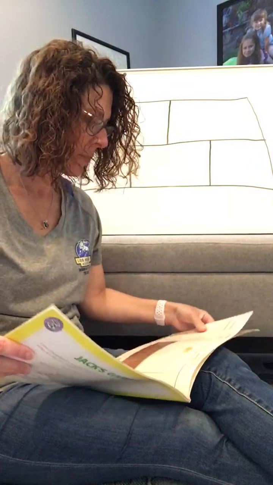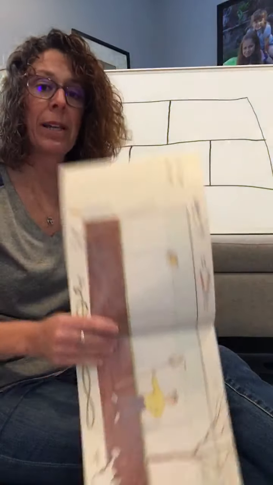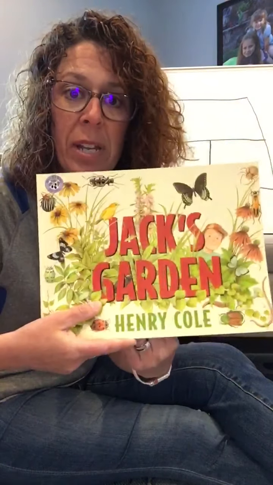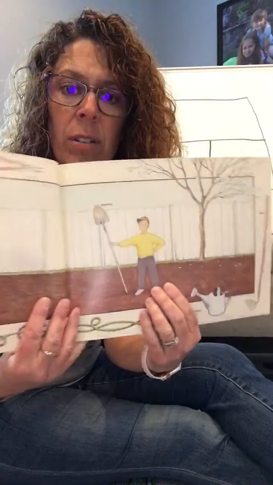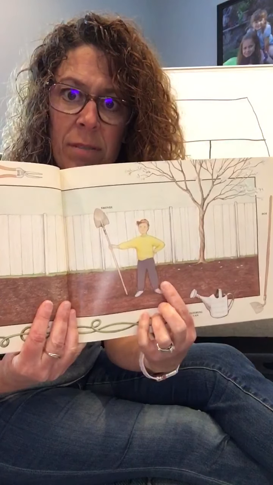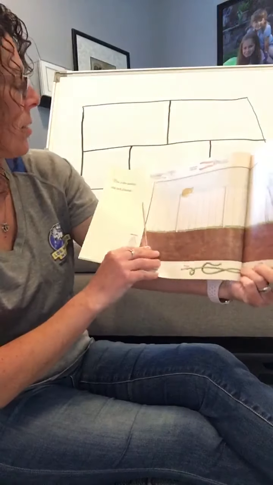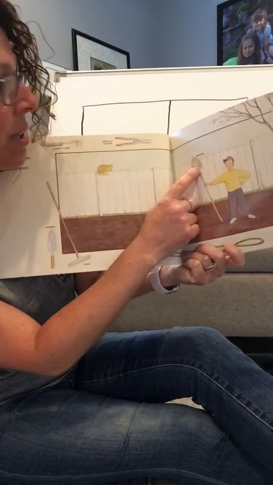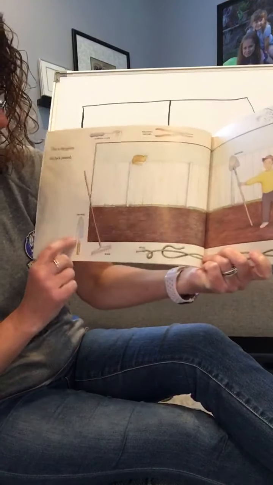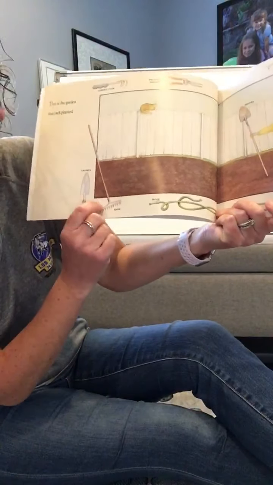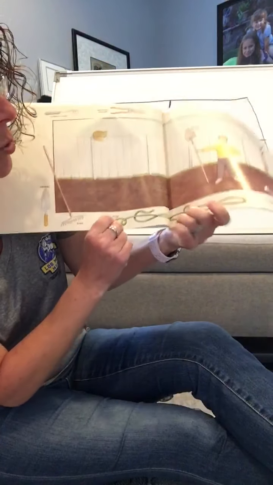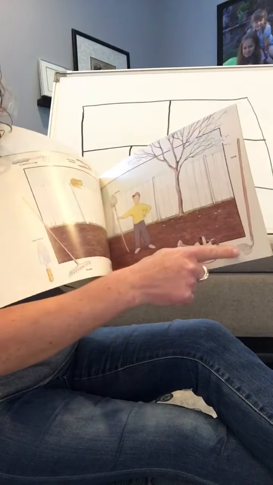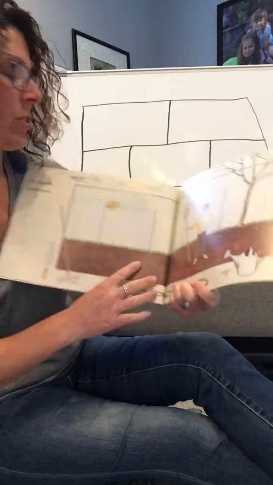Here we go. This is the garden that Jack planted. Well, there's Jack. The story is called Jack's Garden. Can I put Jack down as a character? I think I can. And let's look up here. This is a garden claw and pruning shears. Here he has a shovel and a trowel, which is a short shovel, a rake, a hose, a watering can. This is the garden hoe, and it breaks up the ground. Those are the tools that he needs.